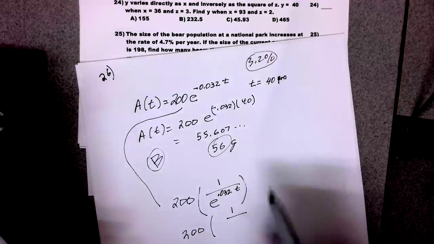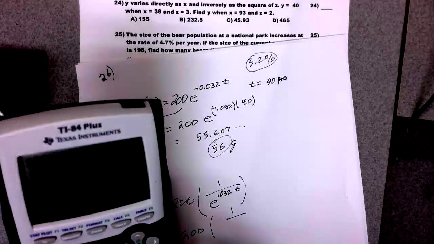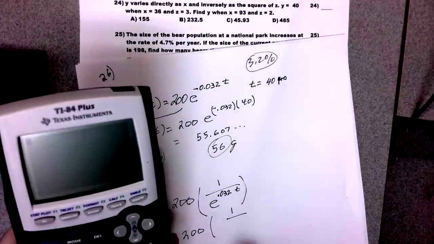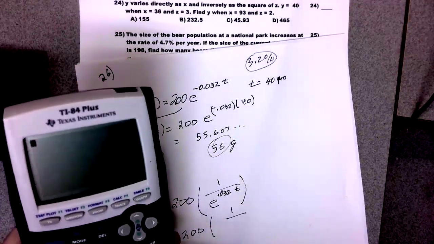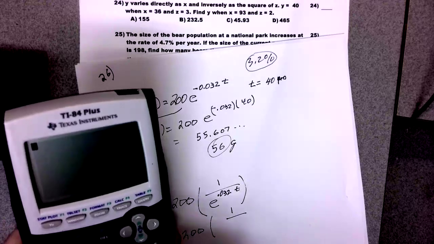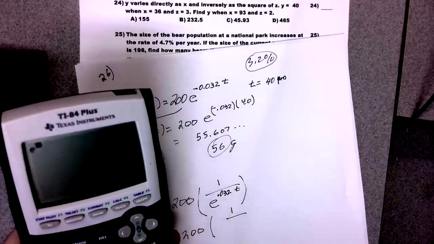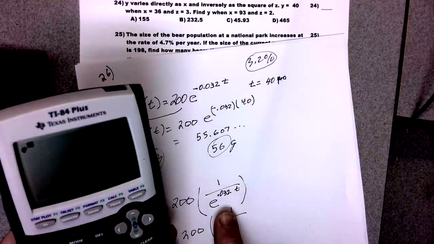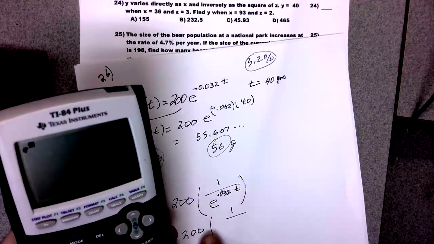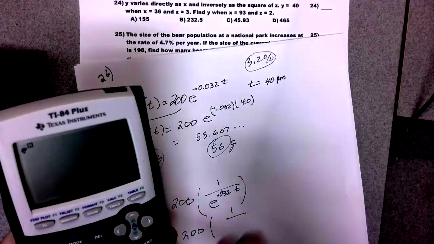We're going to use the numbers we're given, so it'll be 1 over e to the, now notice I'm going to change my sign here to a positive value, right? Why? Because I'm writing it as a fractional value, and so this is the denominator. So what are we going to get?